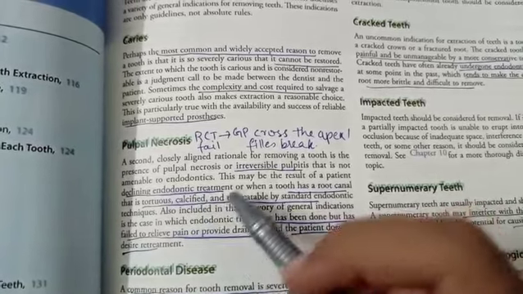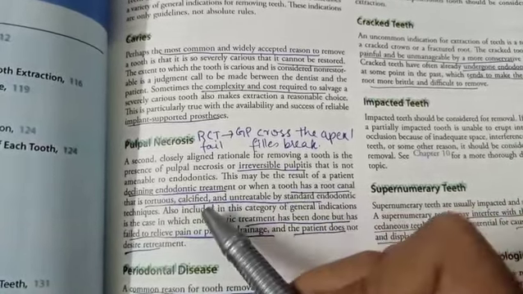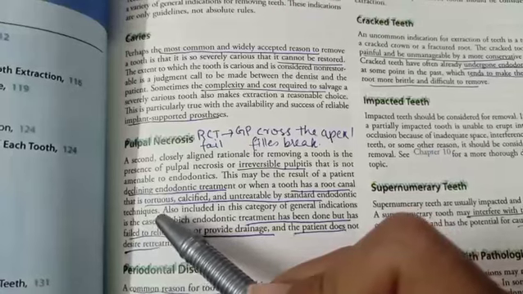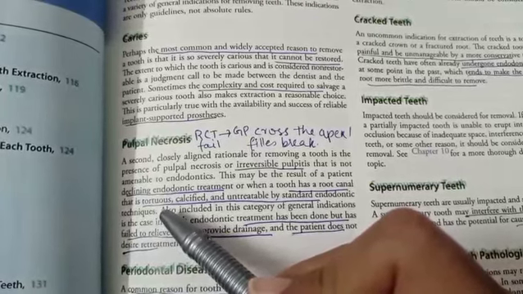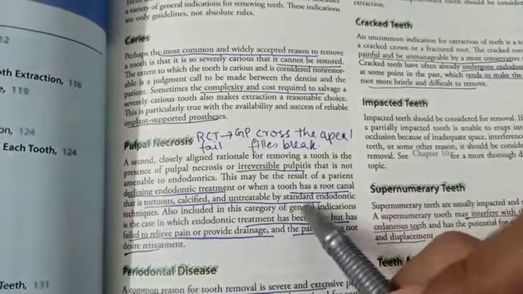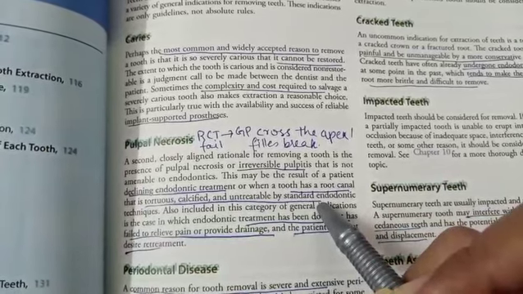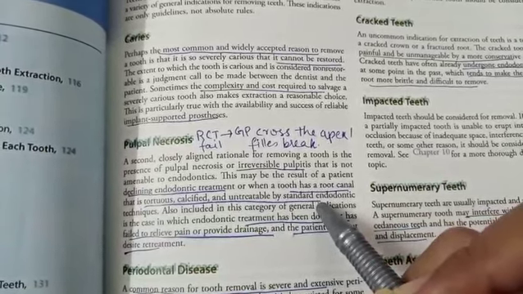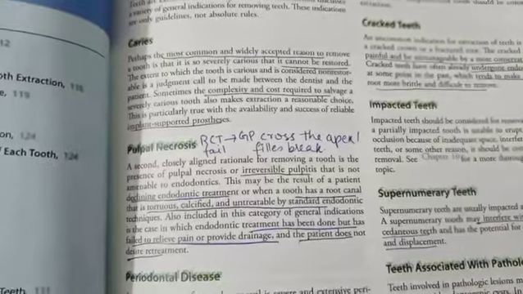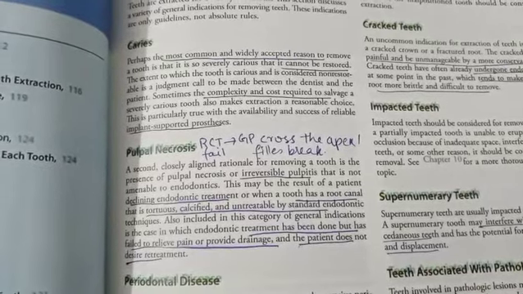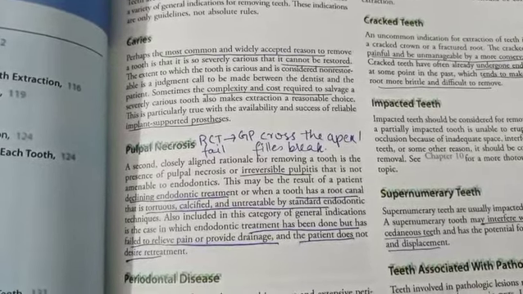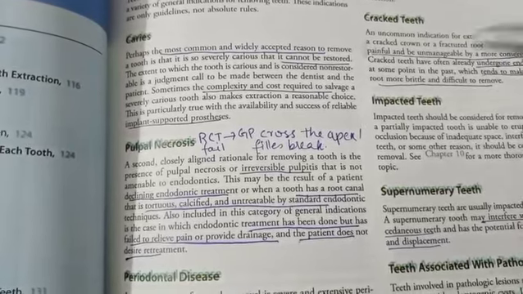Or the root canal is so calcified or so tortuous, meaning it has so many twists, that standard endodontic techniques cannot treat that tooth.